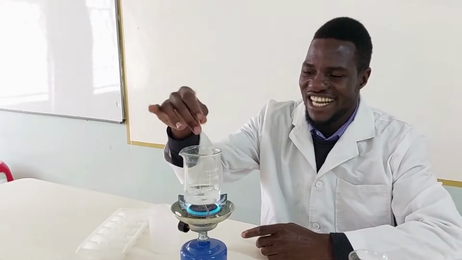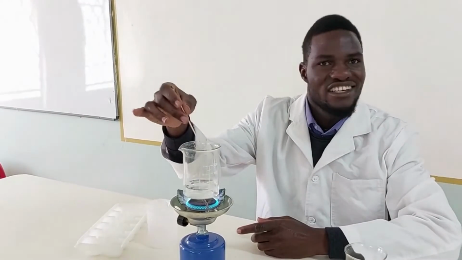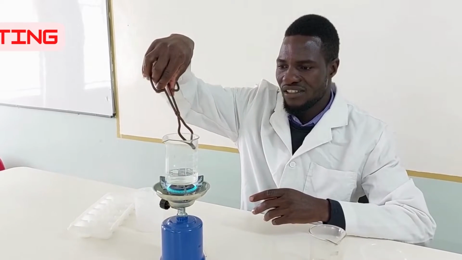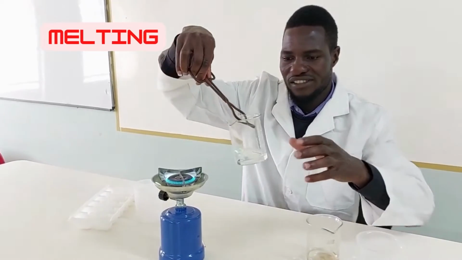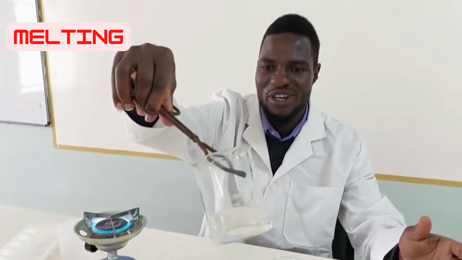You can already start seeing that the ice is going to liquid, and this process, we call it melting. Melting, when a solid turns to a liquid. You can see. Yeah. So you see, it's now liquid, complete liquid, but we put solid. So that process is melting.